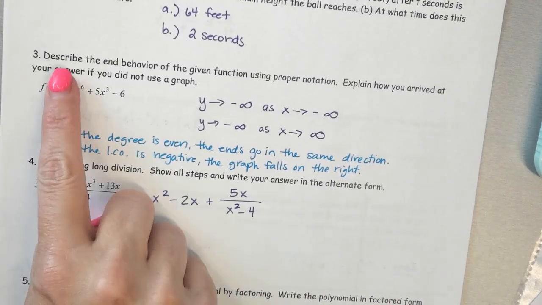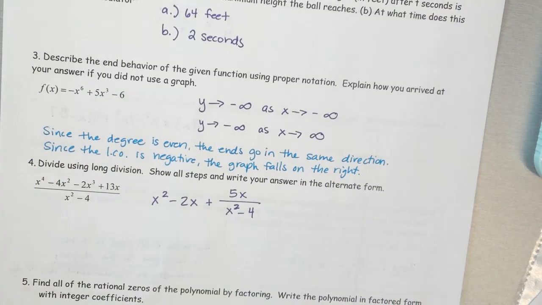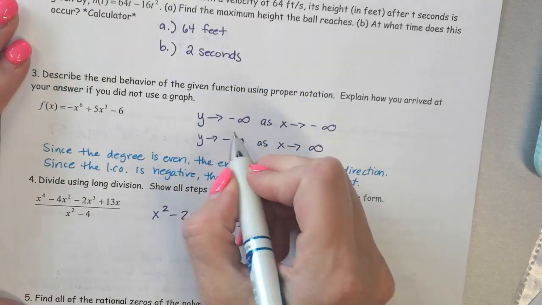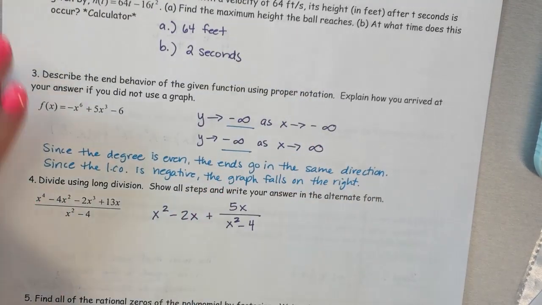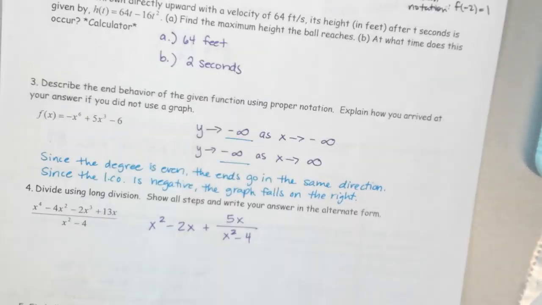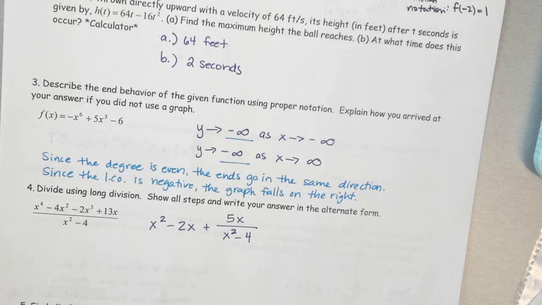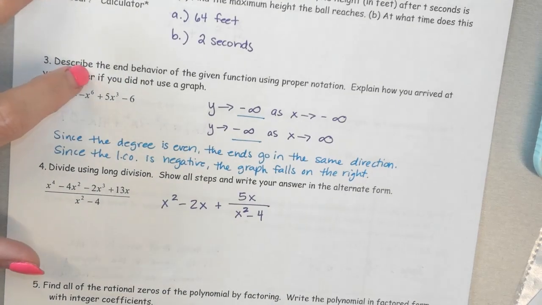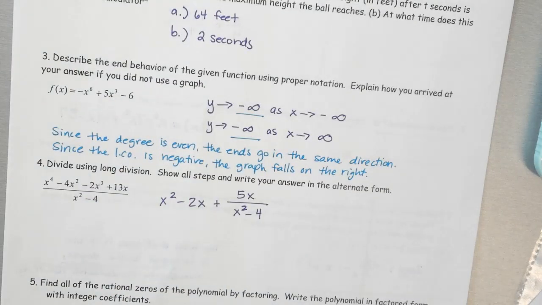Okay, so here it says describe the end behavior of the given function using the proper notation. On your test, these will be blanks that you have to fill in here and here. So explain how you arrived at your answer. Oh, and is that what yours says? If you didn't use a graph, or did I? No, you're not using a graph. Because it's on the no calculator.